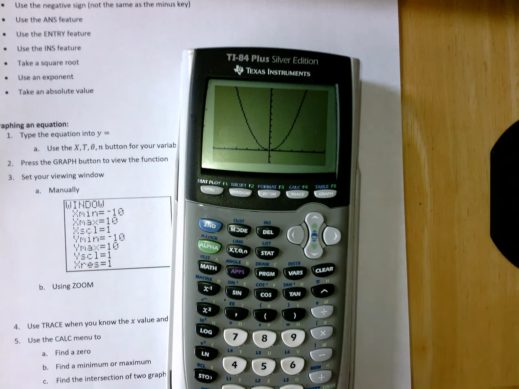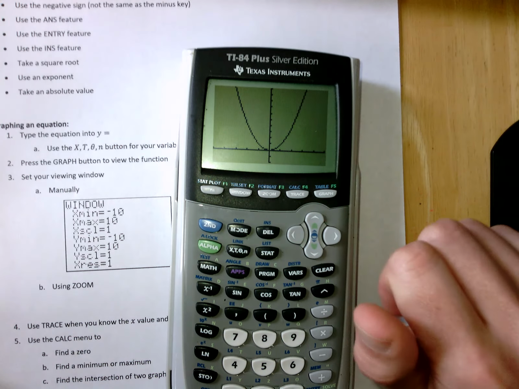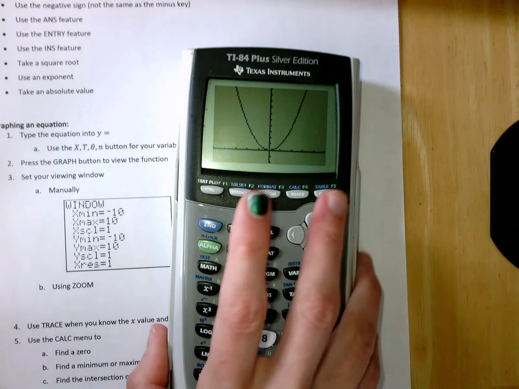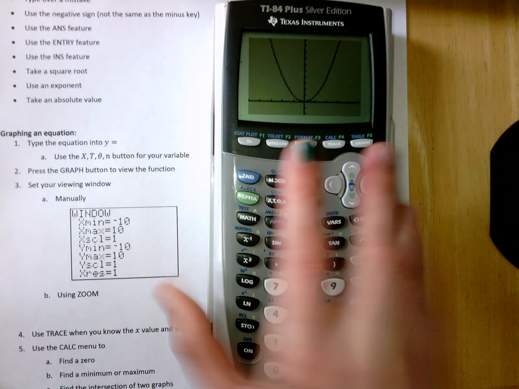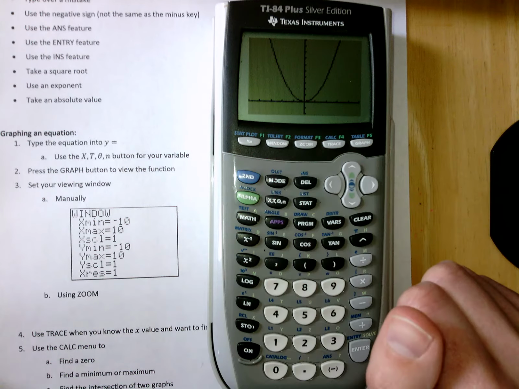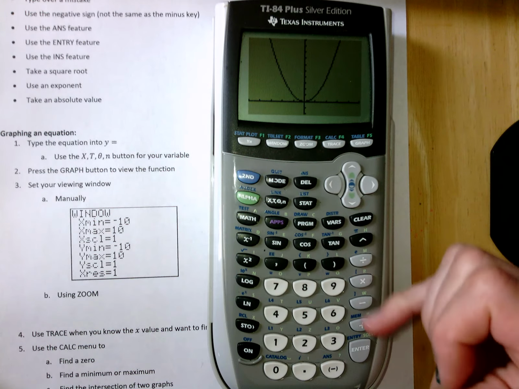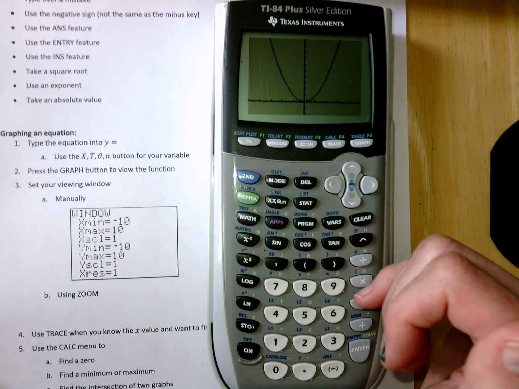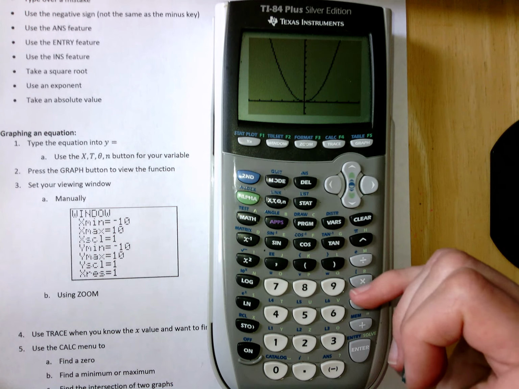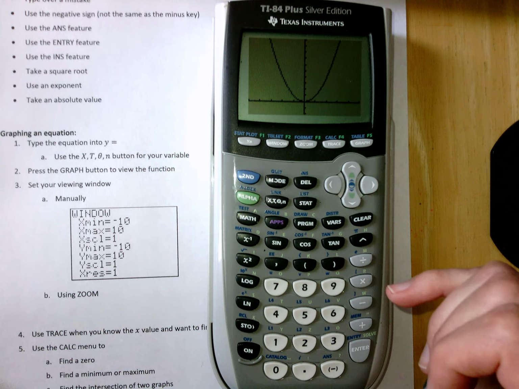All right, that is all that we're going to hit in this video. It has gone on long enough. I told you this was going to be a little bit boring, right? It's just pushing a lot of buttons. Now you've kind of seen some of the features that this calculator does. We're going to talk more about what you can do with a graph in the next video.